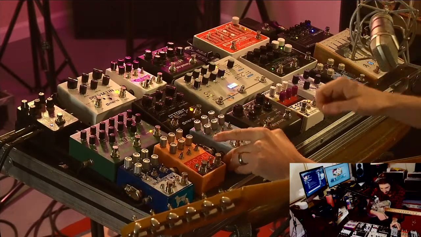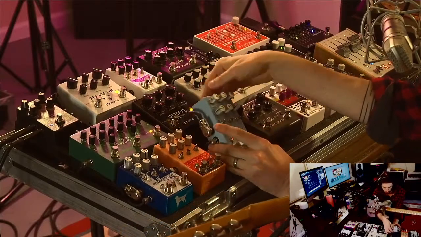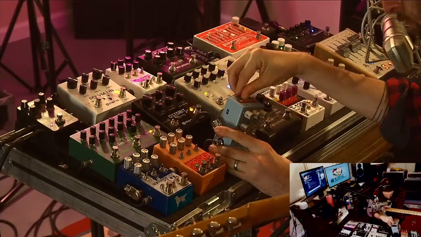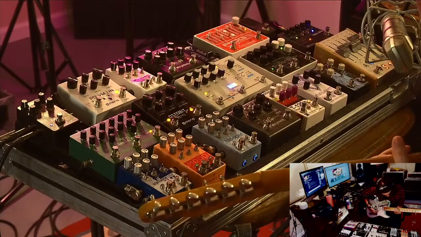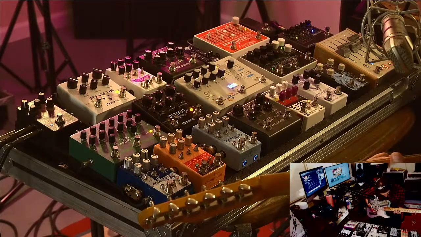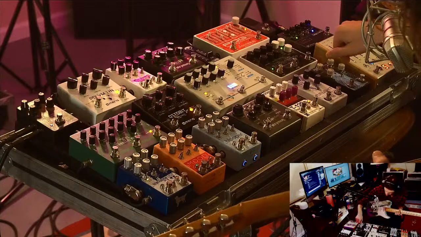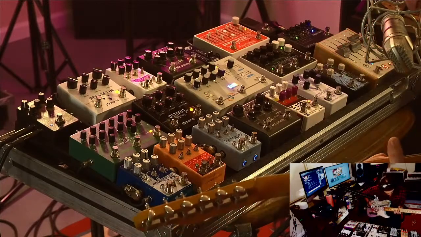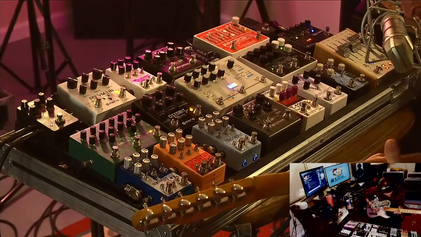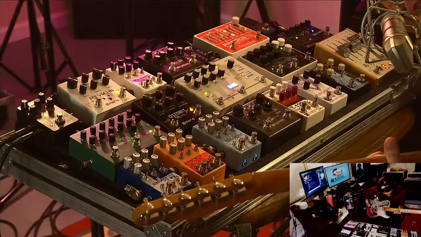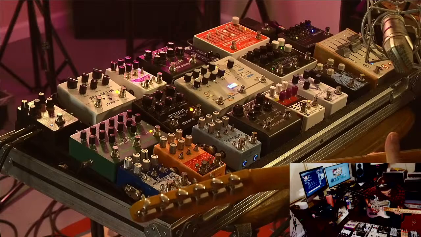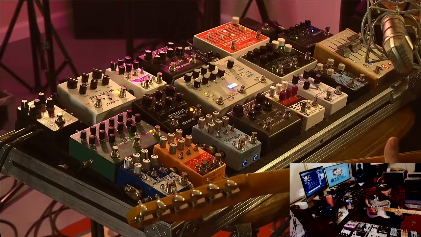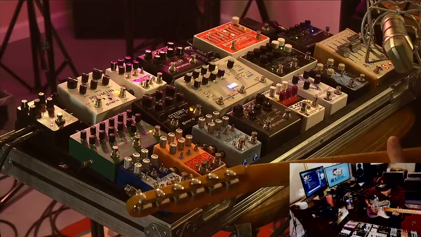What if I did a random bounce? Let's turn on random. Oh, I don't want Darkstar on anymore. Whoa.